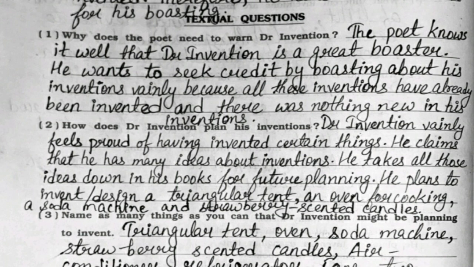Now, the textual questions. First one, why does the poet need to warn Dr. Invention? The poet knows it well that Dr. Invention is a great boaster. He wants to seek credit by boasting about his inventions vainly because all these inventions have already been invented and there was nothing new in his inventions.